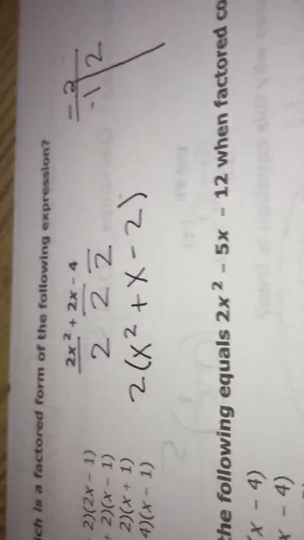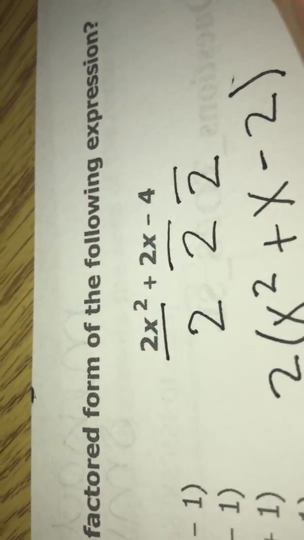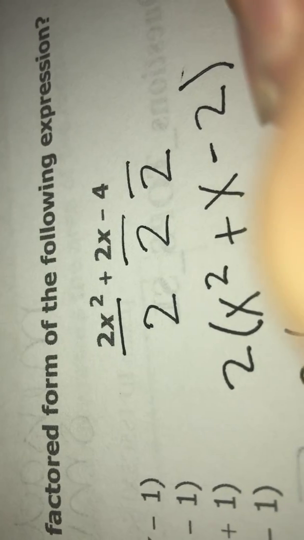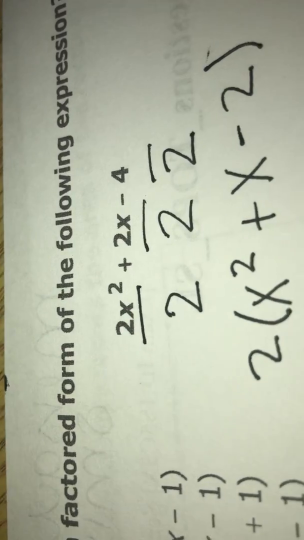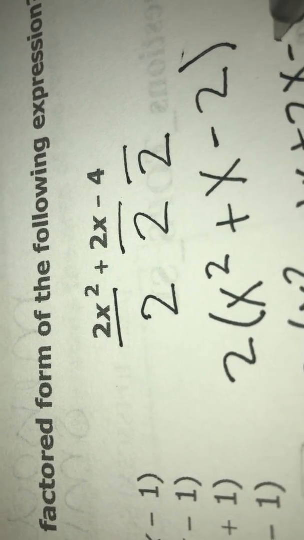So 2x squared minus 1x plus 2x minus 2. Now you're going to group these into separate sides.